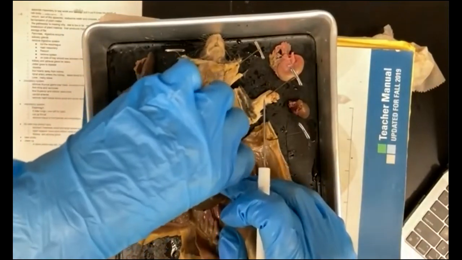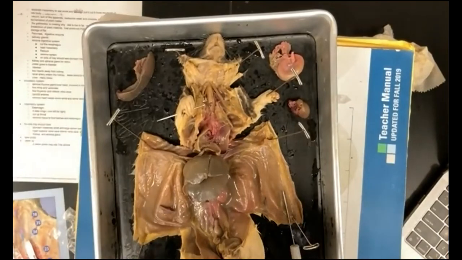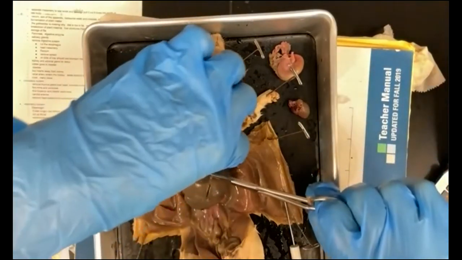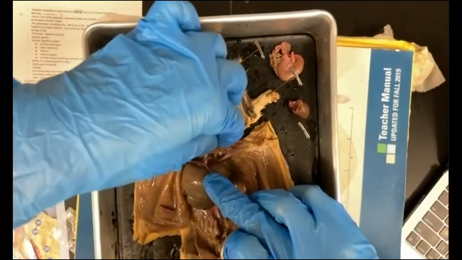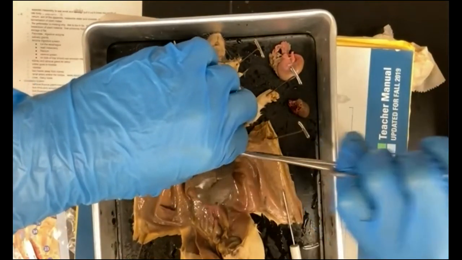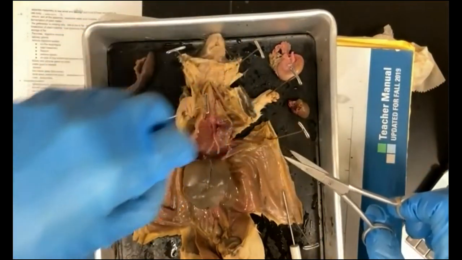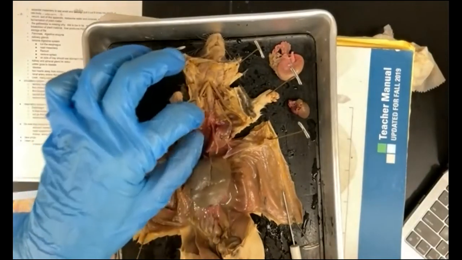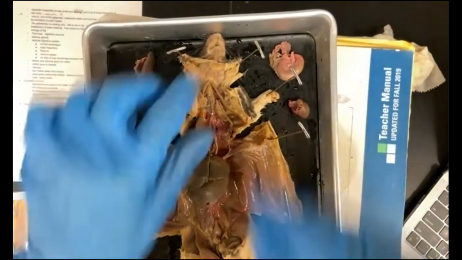So if we want, we can take these lungs out. We'll also have to cut through mesentery to gently remove the lungs. All right, we'll just put the lungs right there. Okay, so what are we left with here?